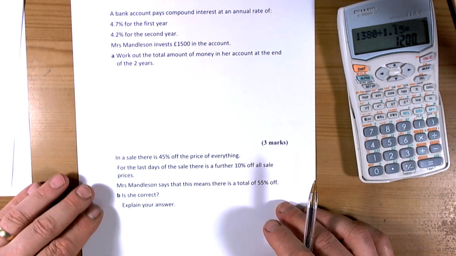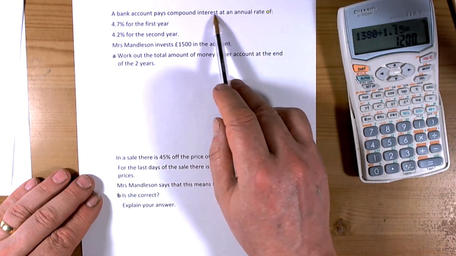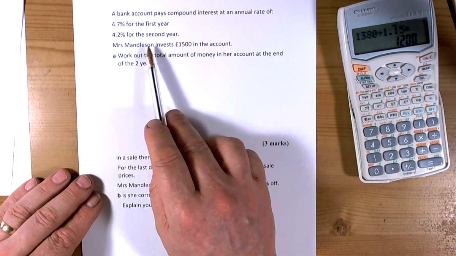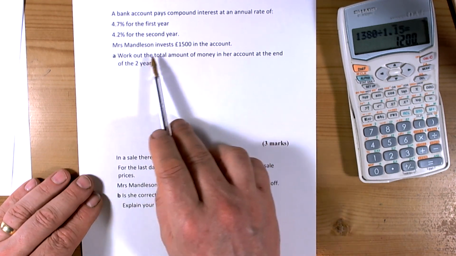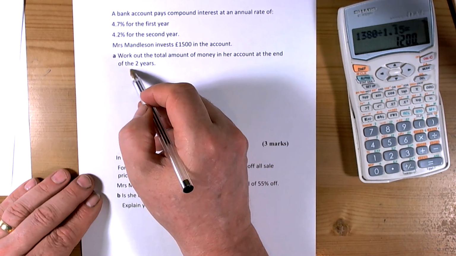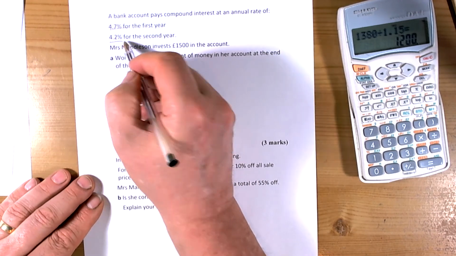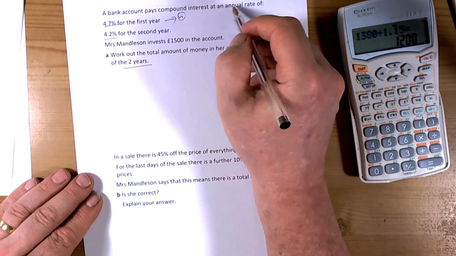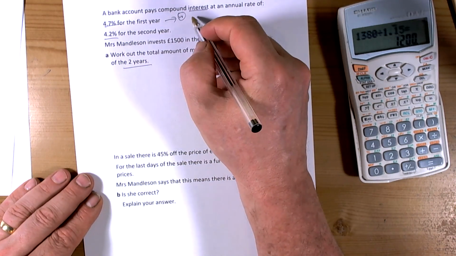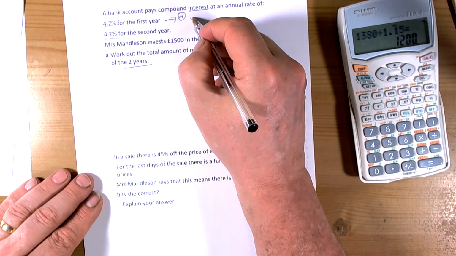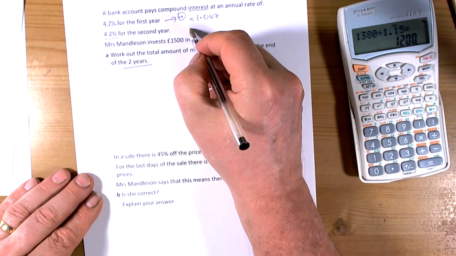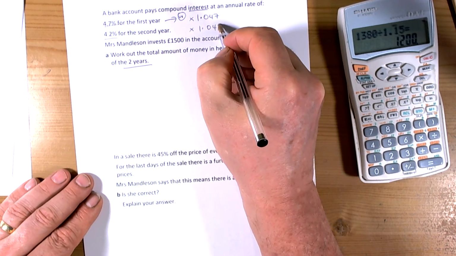Okay, so we've got a bank account and it pays compound interest at an annual rate of 4.7% for the first year, 4.2% for the second year. She invests £1,500. Work out the total amount of money after the end of 2 years. Because this is about interest, it gets added on, so this is a percentage multiplier of 1.047, and this is a percentage multiplier of 1.042.